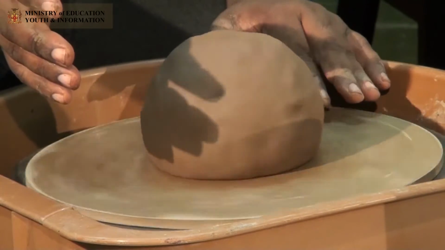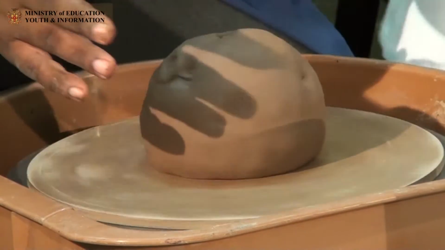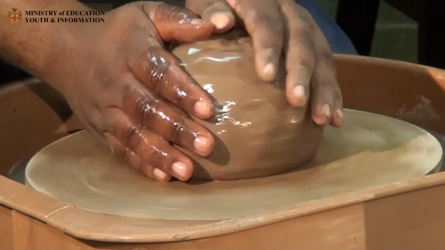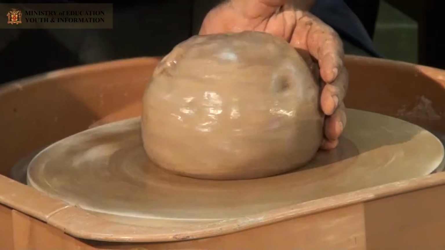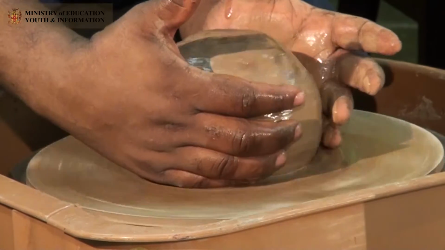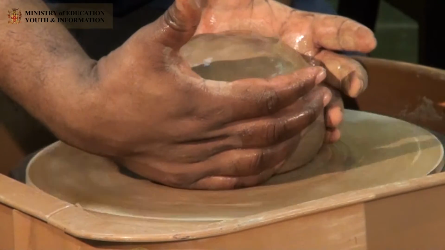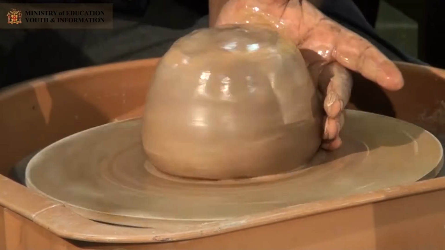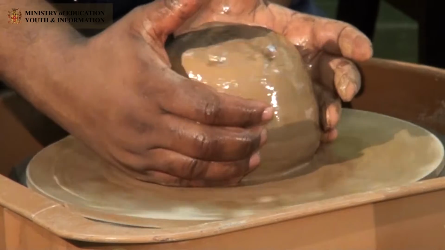the clay. As it spins, you can see right here that it's a little bit wobbly. That means it's not centered. Exactly. So what we're going to do now is apply pressure to this side, and to this side. With my right hand, I'm pulling towards me, and with my left hand, I'm pushing forward.